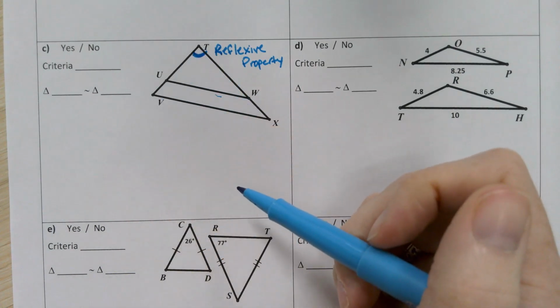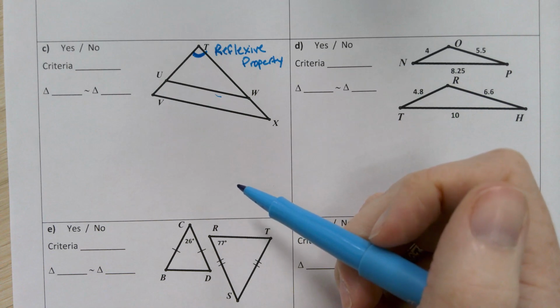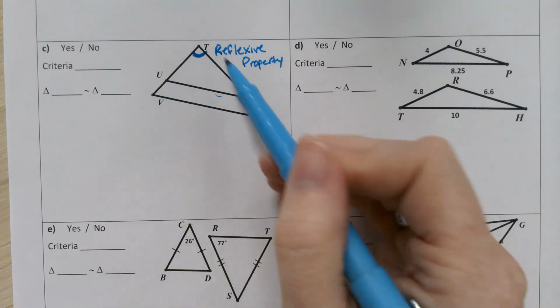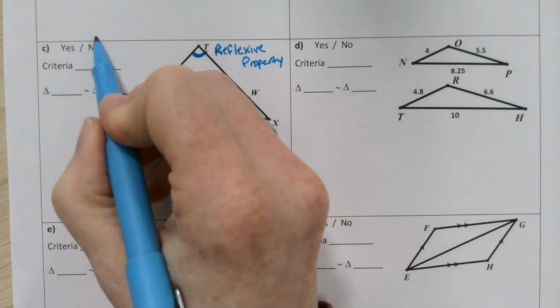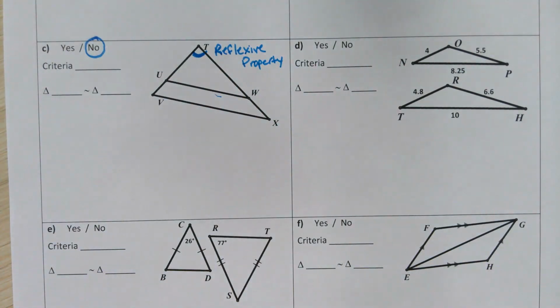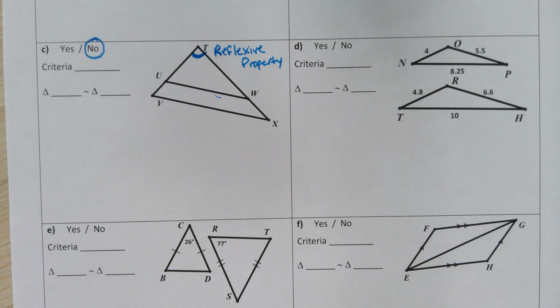But I think that's it. There's no other angles marked. There's no other side lengths for me to be able to test proportions. So we are short on information. We do not have enough to show that those two triangles are similar.